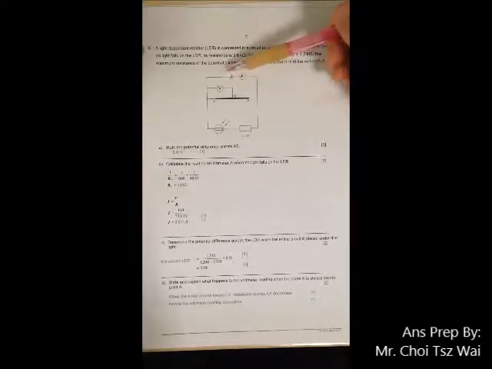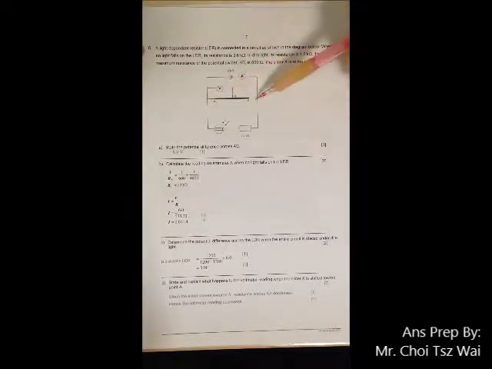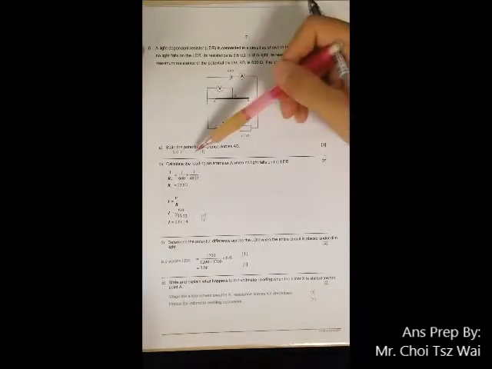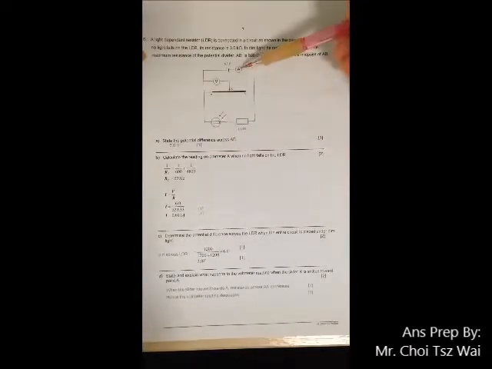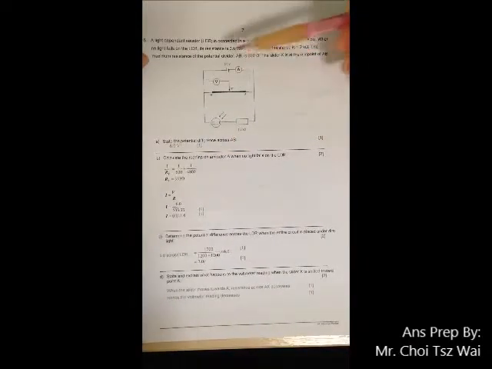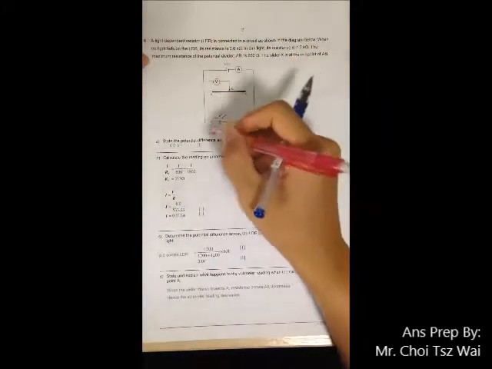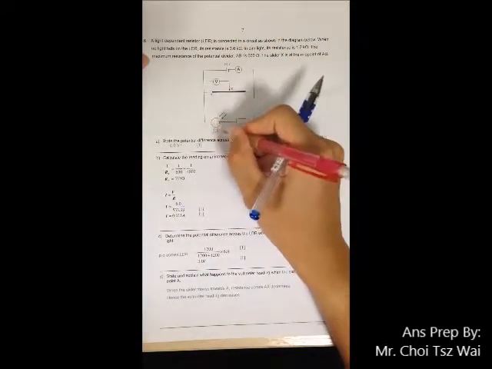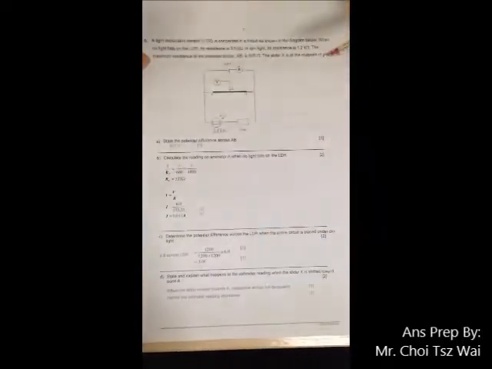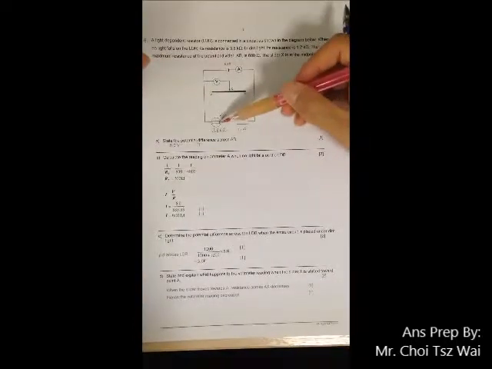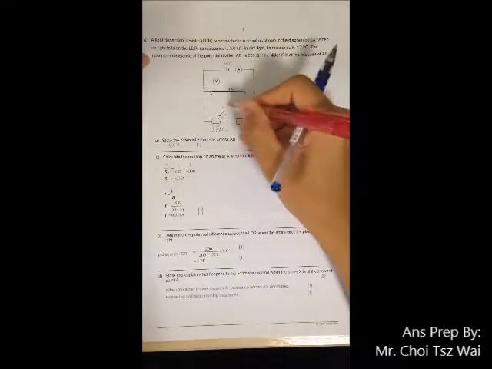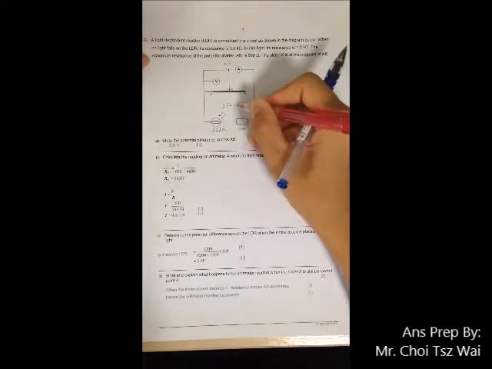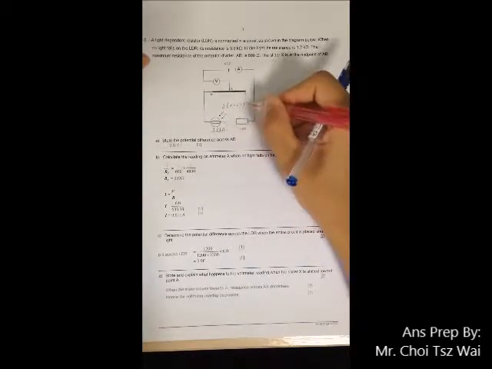Since the potential difference between these two points is 6 volt, the potential difference between these two points will be 6 volt as well. So that's how you get this 6 volt. Next, you are to find out the ammeter reading when there's no light. When there's no light, the resistance here is going to be 3.6 kilo ohm. And because these two are connected in parallel, the total resistance here will just be the 3.6 plus 1.2 kilo ohm.